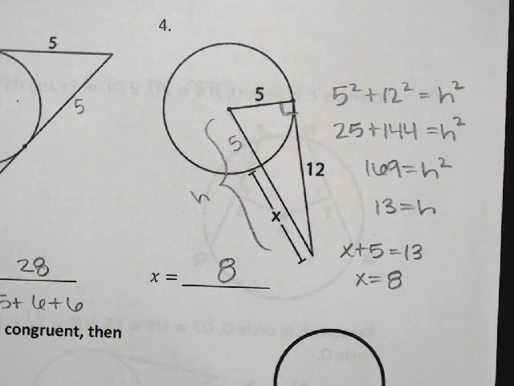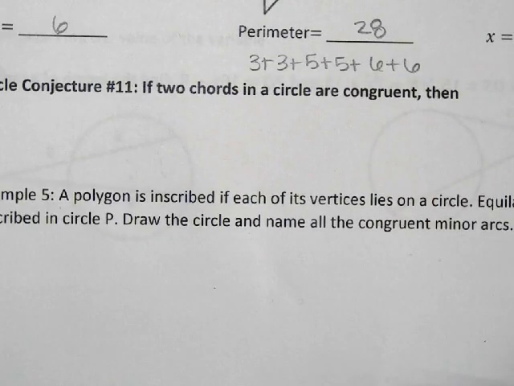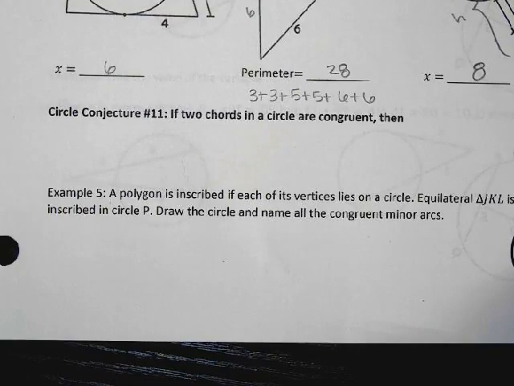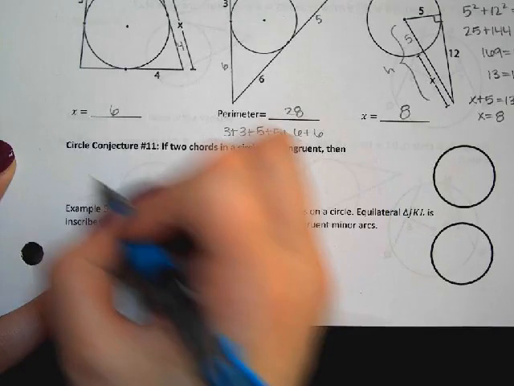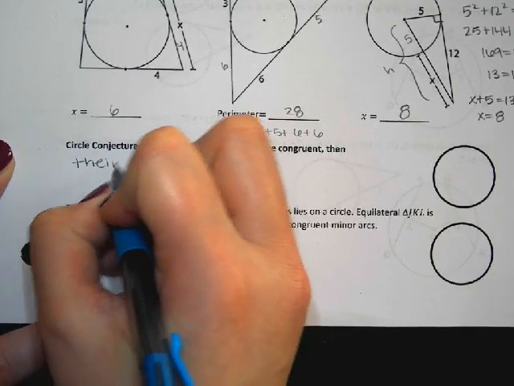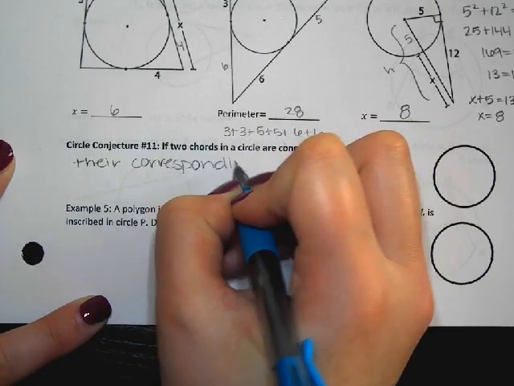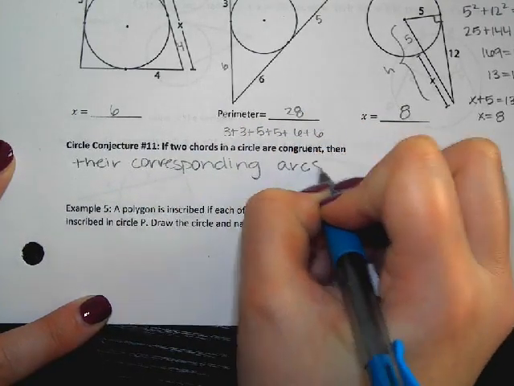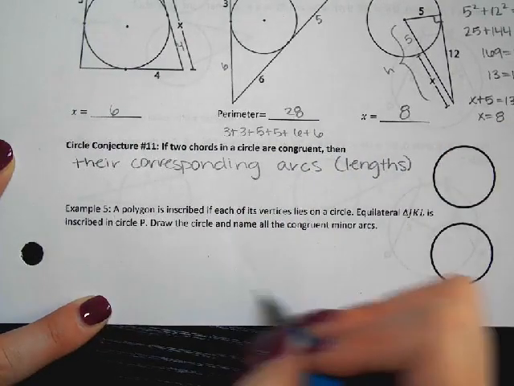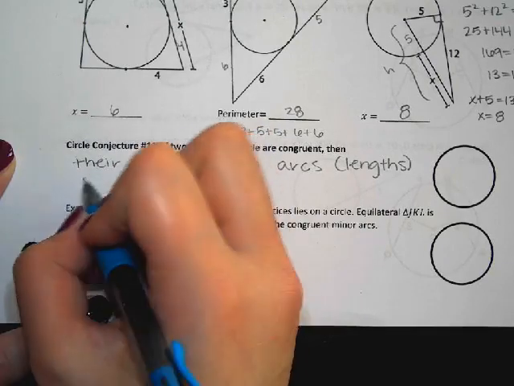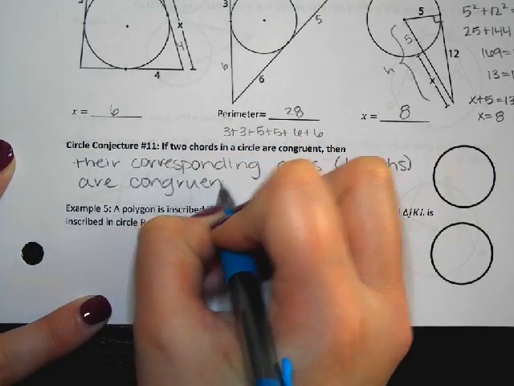All right, conjecture 11 says if two chords of the circle are congruent, then their corresponding arcs, and here we're talking about the lengths of the arcs as opposed to the degree measure, the corresponding arcs are congruent as well.